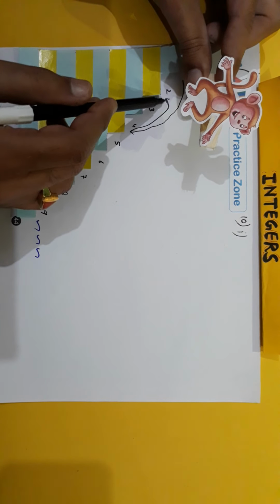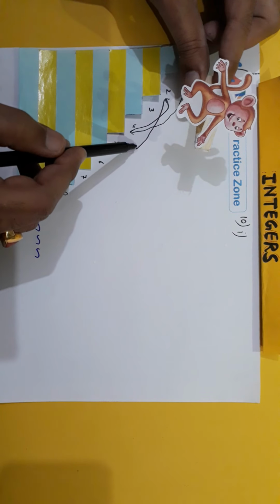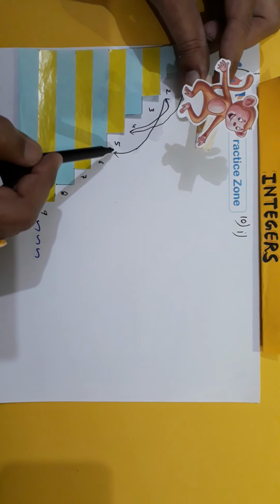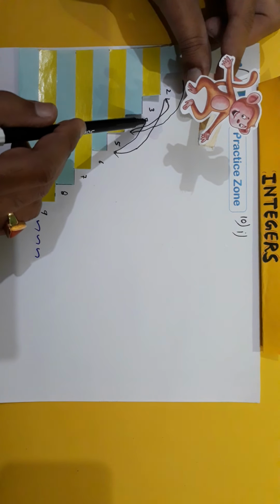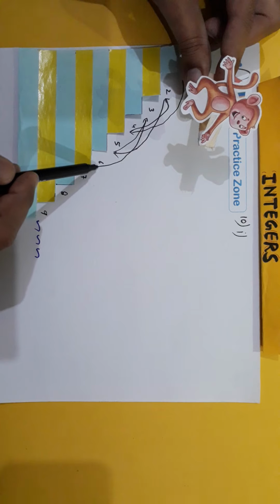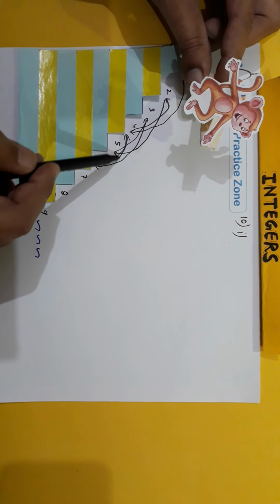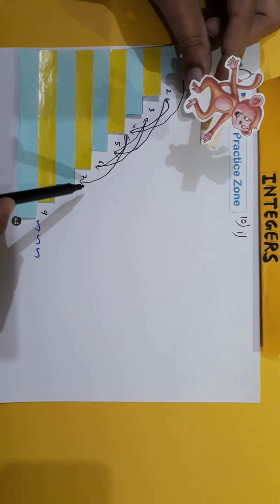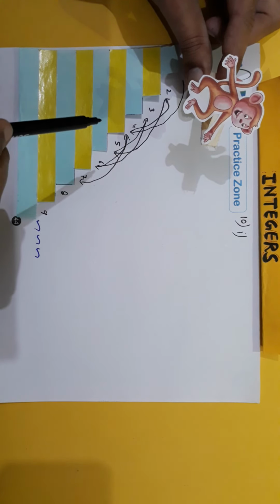Then after that once again he moves 3 steps down. So 1 2 3, which will be the 5th step. Then once again 2 steps up. So once again 3 steps down, then once again 2 steps up, then once again 3 steps down. In that way, the question asks: in how many jumps will he reach the water level.